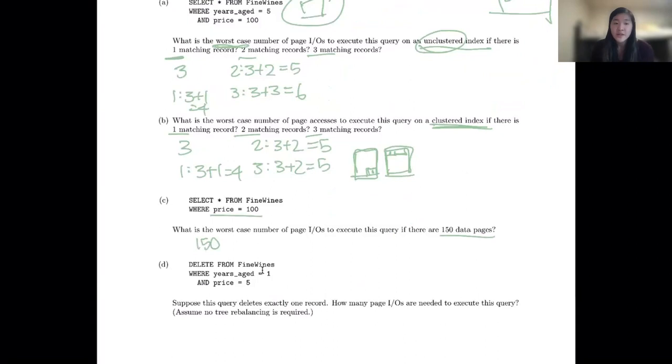150. Now we're told to delete from fine lines where years, age is 1 and price equals 5. And we assume that this deletion deletes exactly 1 record. So how many page IOs are needed to execute this query? Okay, so if I'm going to redraw our tree, something like this. Okay, so it deletes exactly 1 record.